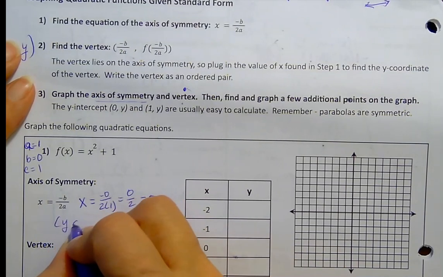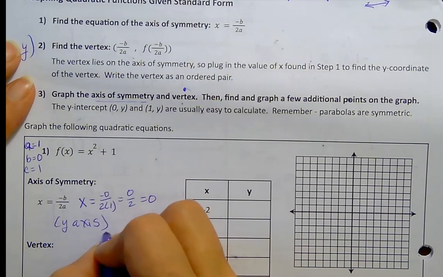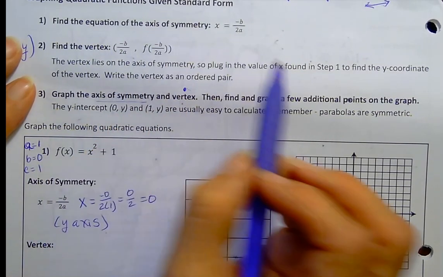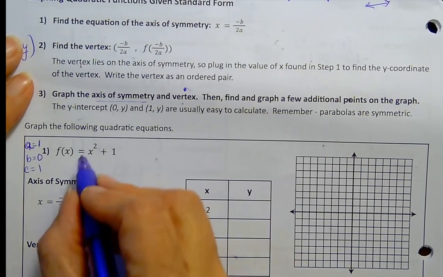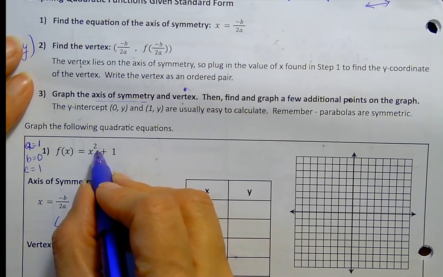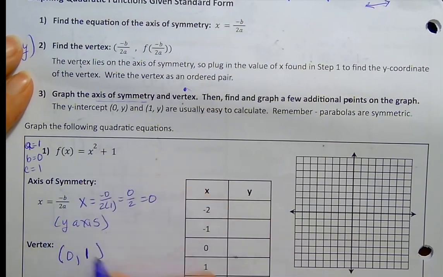This is my y-axis. So my instructions tell me to find the equation of the axis of symmetry and find the vertex. So I know the x part of my vertex already, right? The x part is already 0. I need the y part. So I'm going to plug in: if x equals 0, 0 squared is 0, 0 plus 1 is 1. The y value is 1.